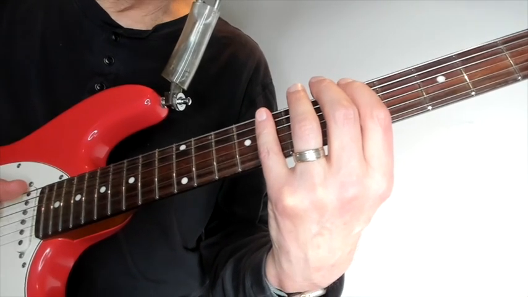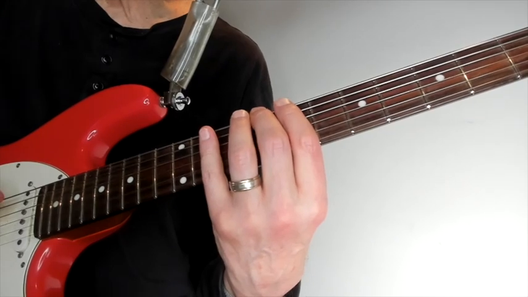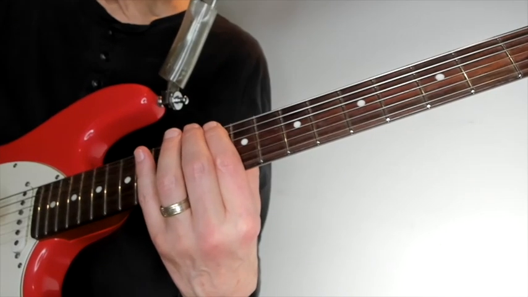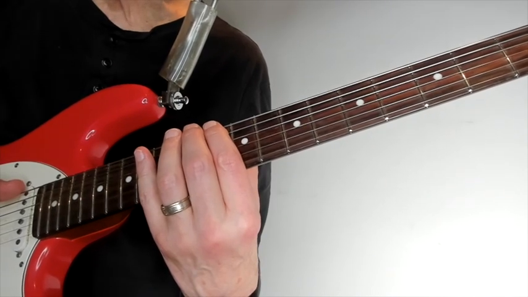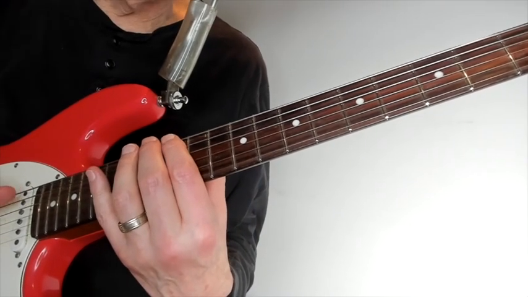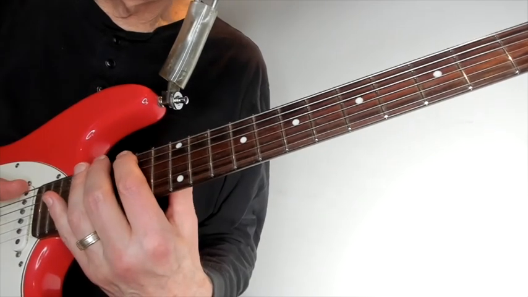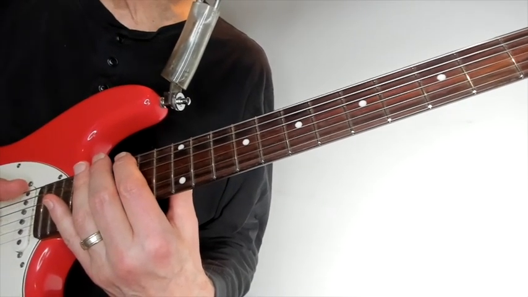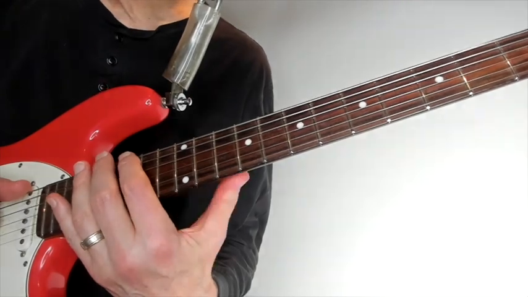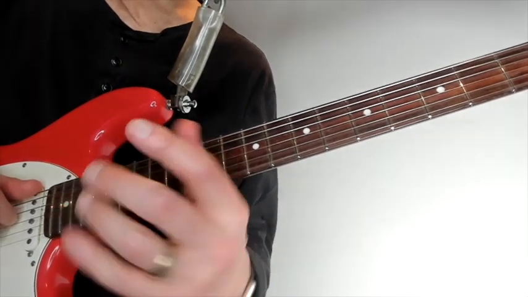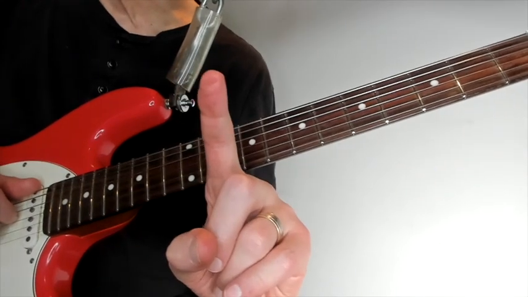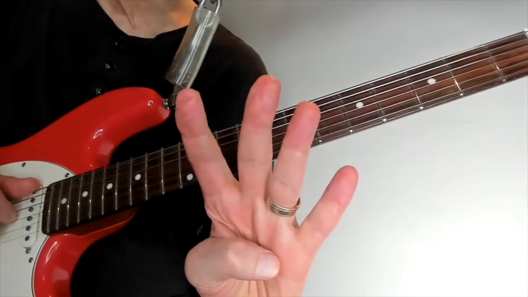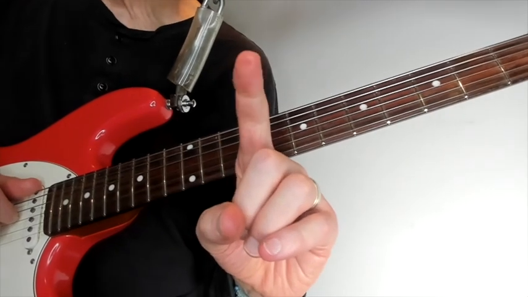and associate those with the fingerings, respectively. 1 is fingering 1, flat 3 is fingering 2, 4 is fingering 3, scale tone 5 is fingering 4, and scale tone flat 7 is fingering 5. You could think of it like this, using my hand to represent the fingering number: fingering 1, 2, 3, 4, 5, etc.